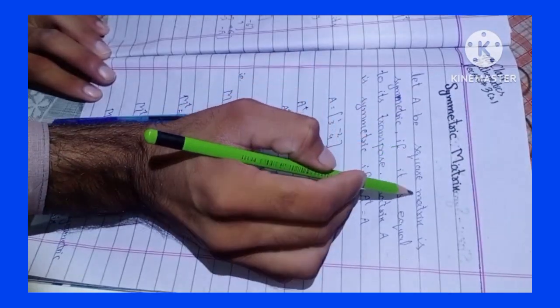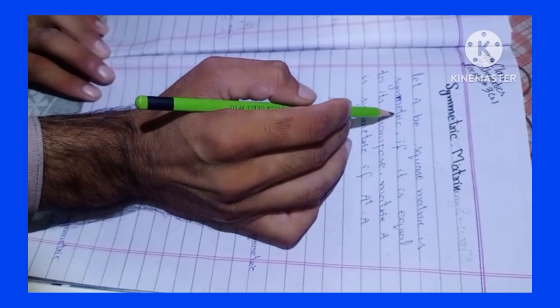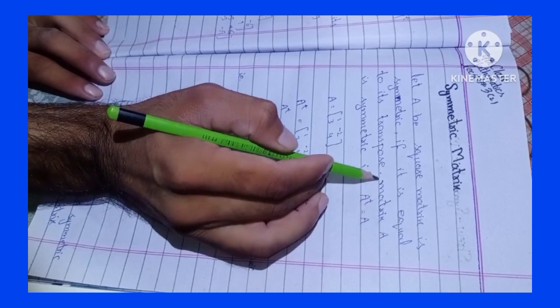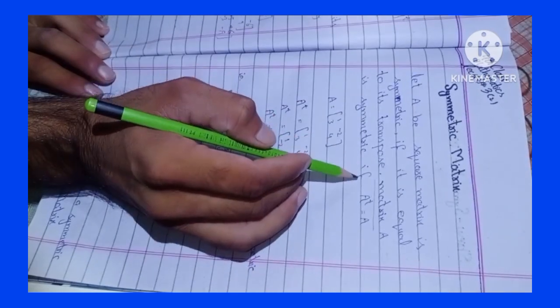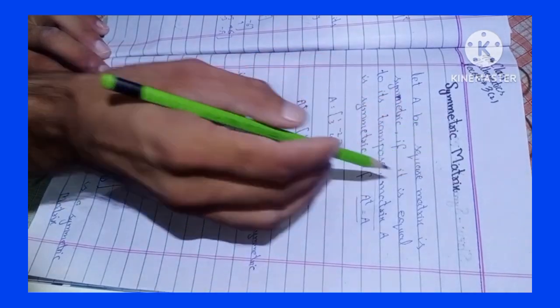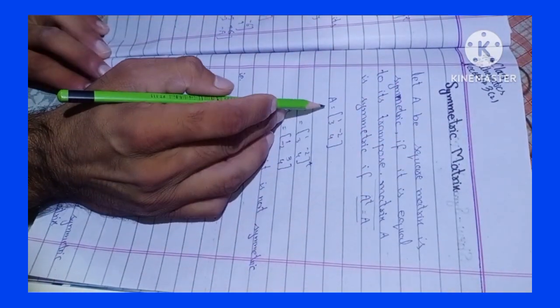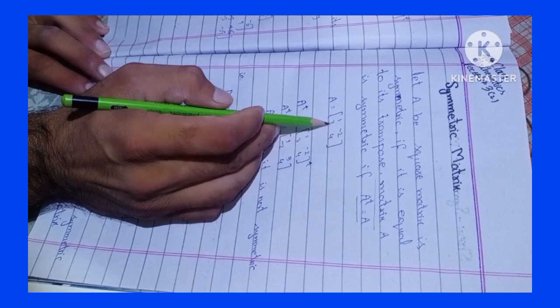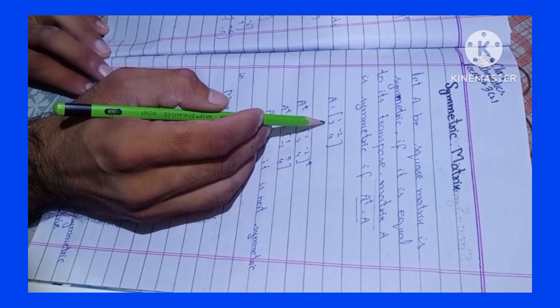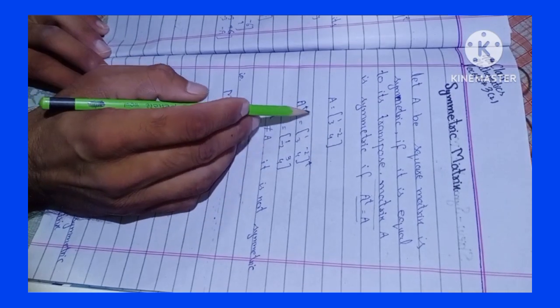Let A be a square matrix. It is symmetric if it is equal to its transpose. A is symmetric if A transpose equals A. For example, matrix A has two rows and two columns. First row is 1, minus 2, and second row is 3, minus 4.